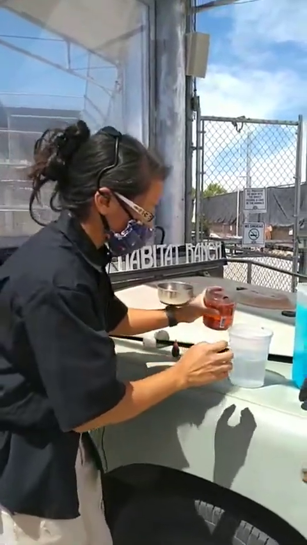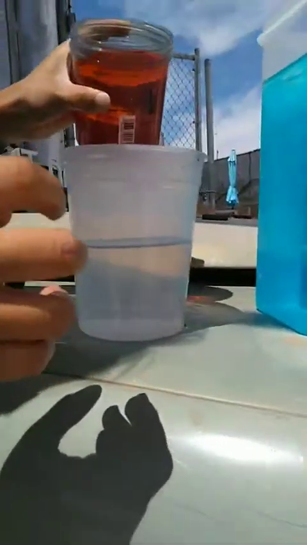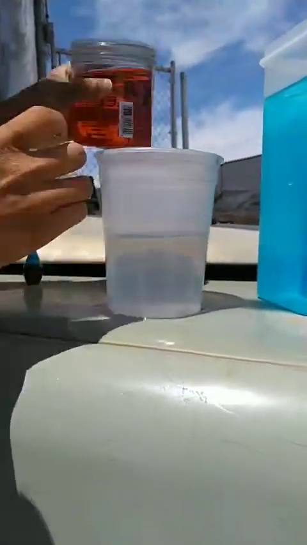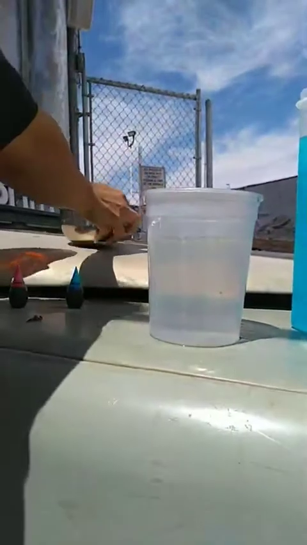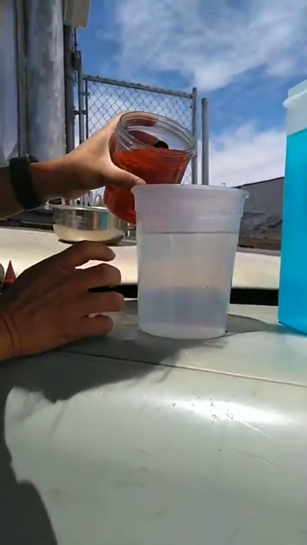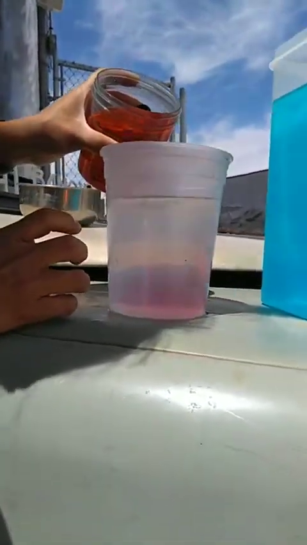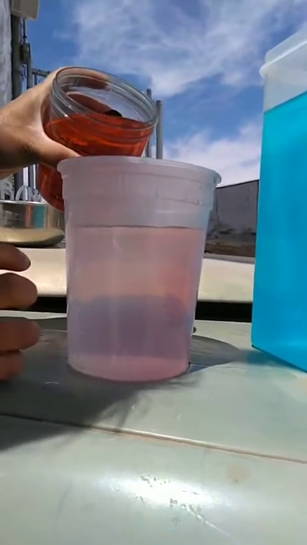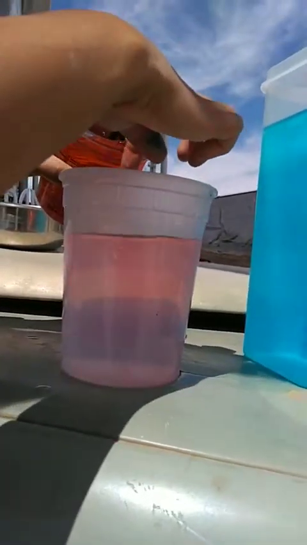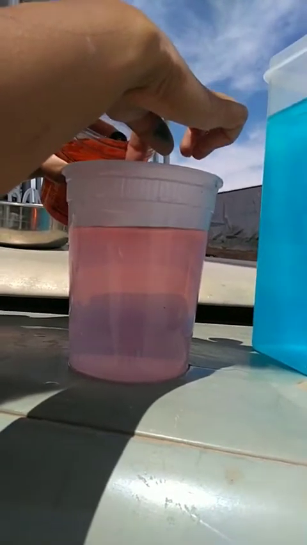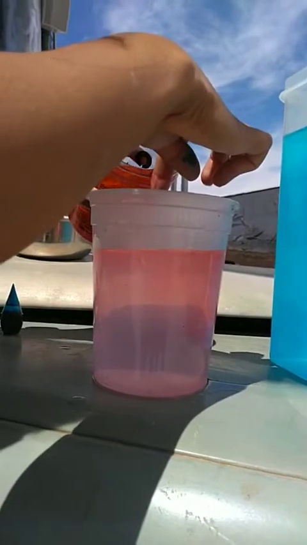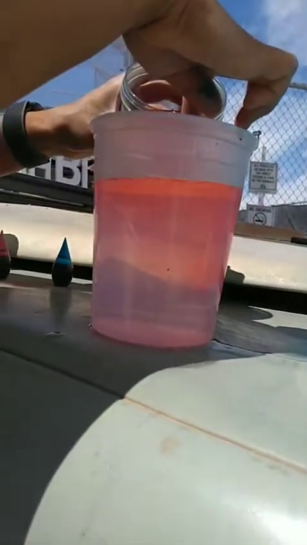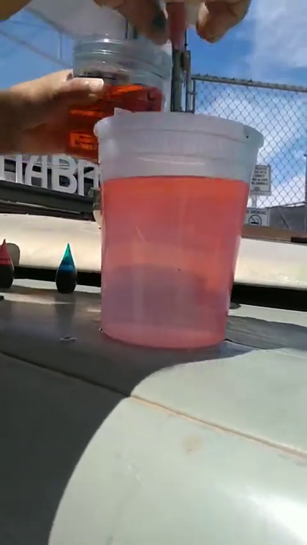If I pour it slowly enough, we should see some stratification happen here too. You have to be very careful with this or it will start to mix. So hopefully, you can kind of see it rising. If you do this really slowly and you use a straw, like I'm using, it'll work a little better. But you can see the different colors that are now happening throughout here.